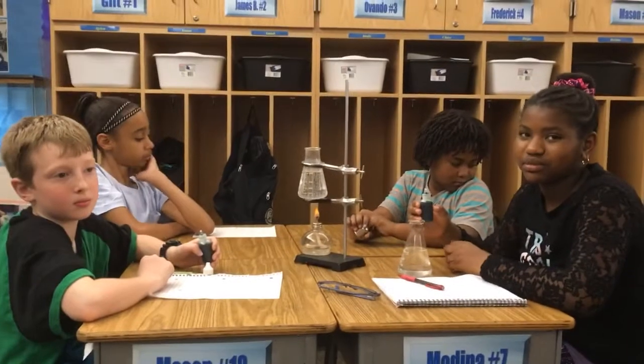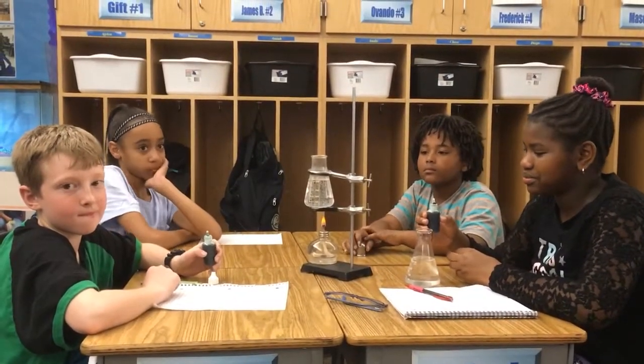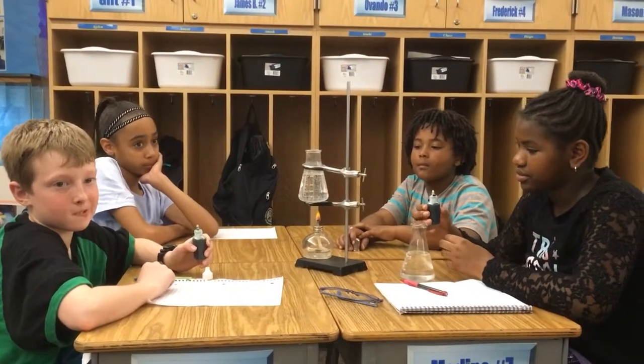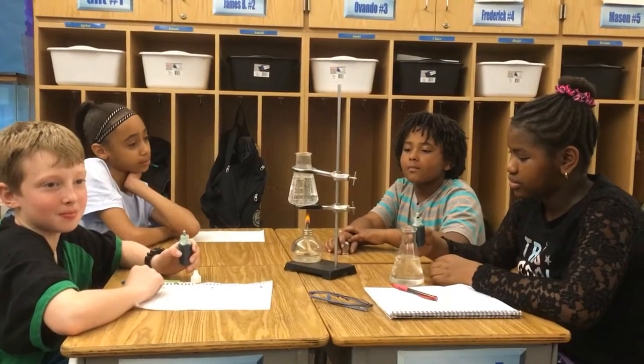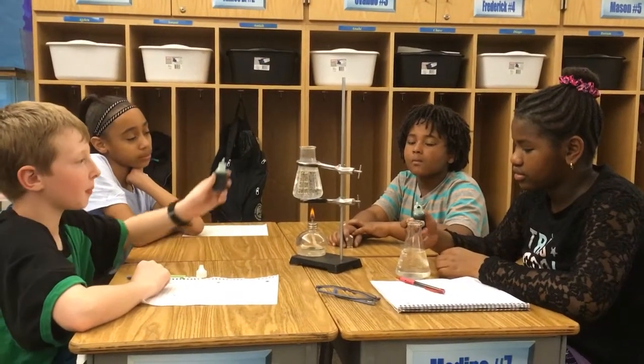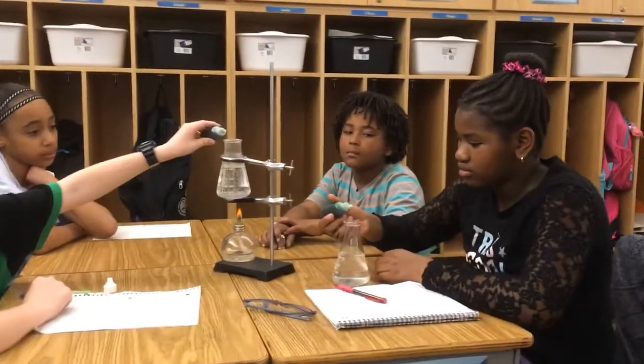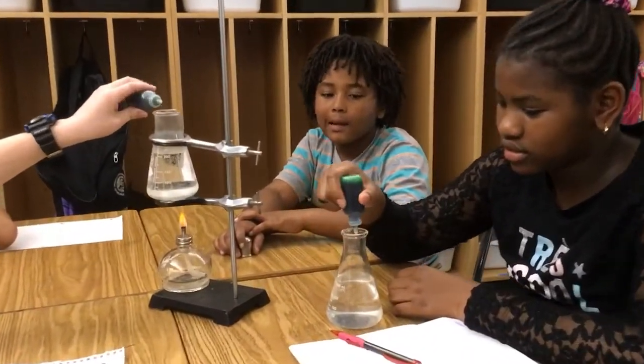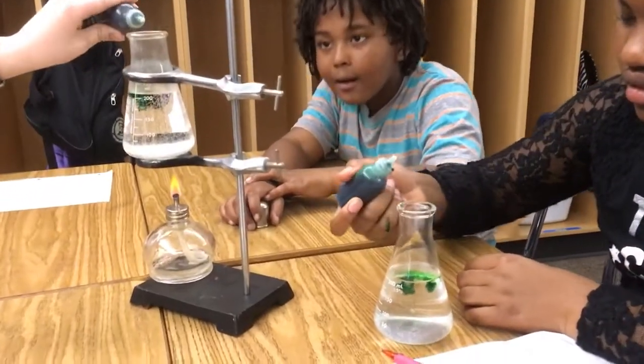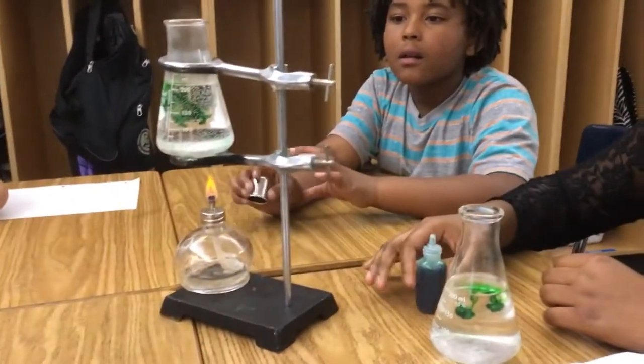I'm here with table 4. They're doing a diffusion experiment. One flask is boiling, the other one's room temperature. Let's find out if that hot water increases diffusion. On the count of 3, add your food coloring. 1, 2, 3. In goes the food coloring. Let's see what happens.